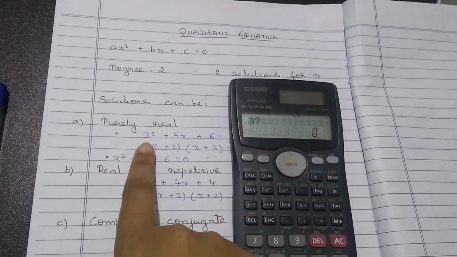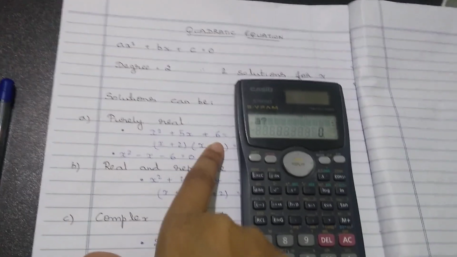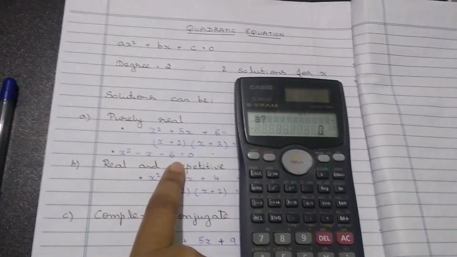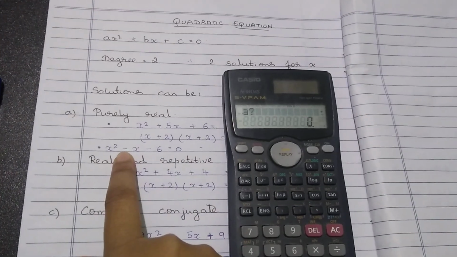In one case A is equal to 1, B is equal to 5 and C is equal to 6. In this case A is 1, B is minus 1 and C is minus 6. Let's feed this equation and find its roots.